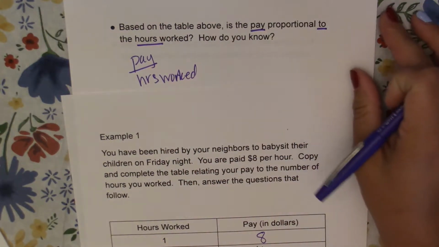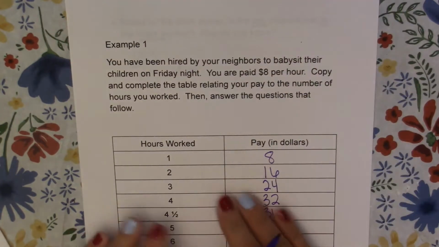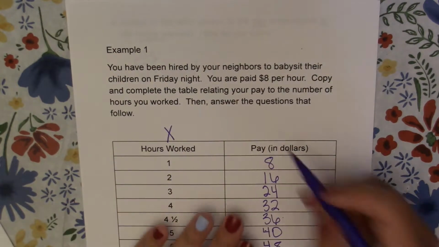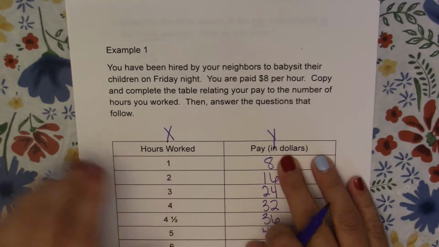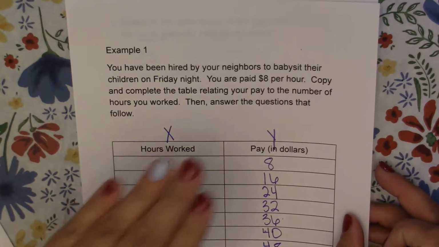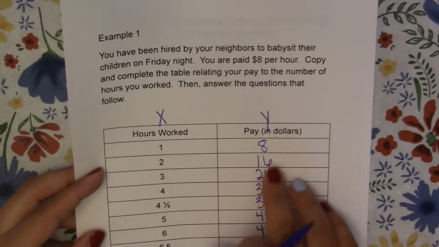Sorry, my pen kind of dragged. Hours worked. So if we're looking at our table, this would be our X column and this would be our Y column. And hopefully that's something you remember from last year. We took our X number, we times it by something, and we got our Y number. All right, so we're going to go through and compare all of these.